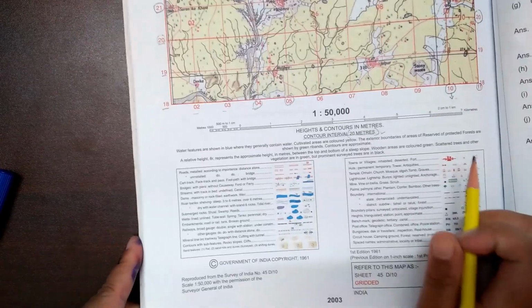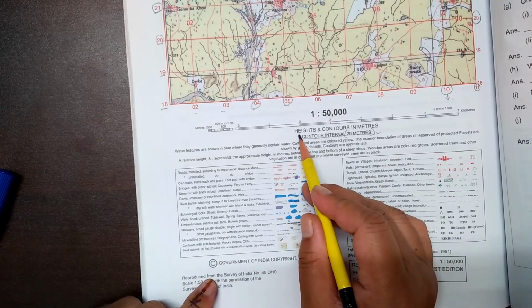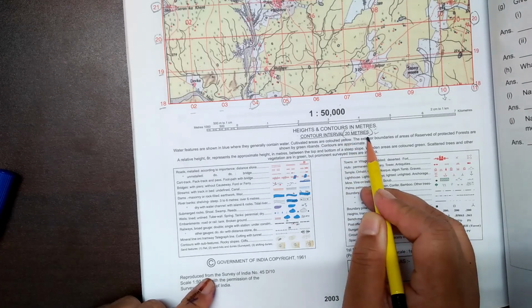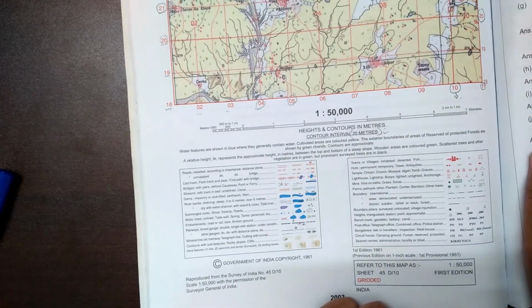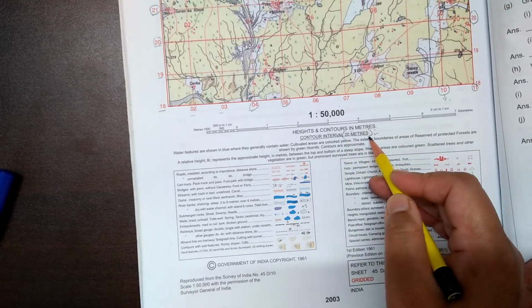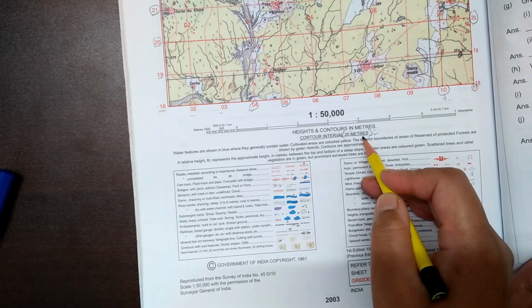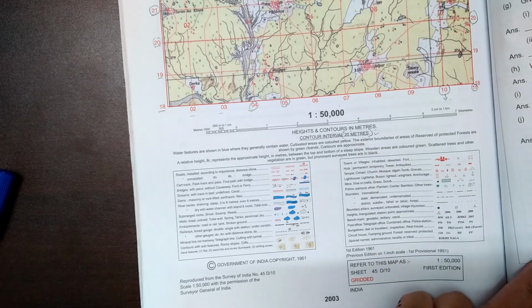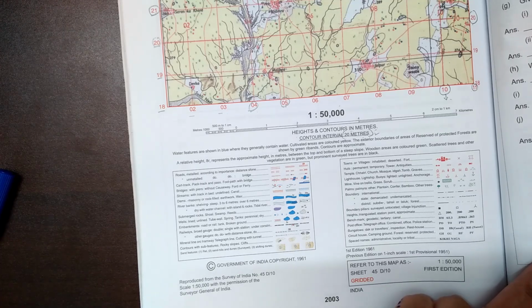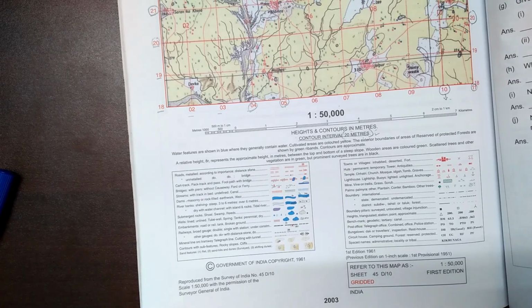Now look at this: heights and contours are given in meters, contour interval 20 meters. So your answer will be 20 meters. Do not forget to mention the unit. The unit plays a very vital role. If you don't write the unit, you won't get any marks. I hope it is clear.